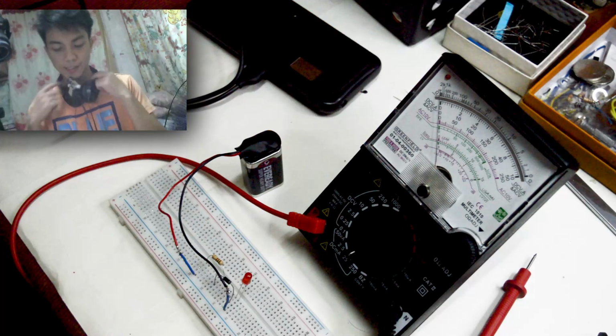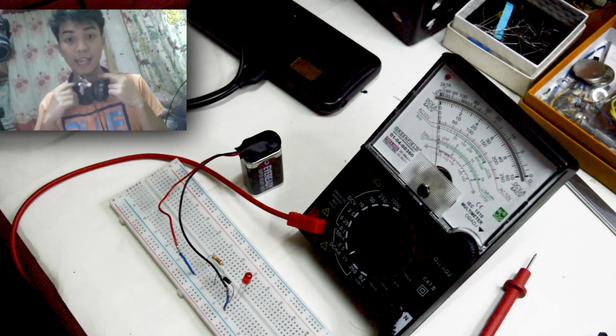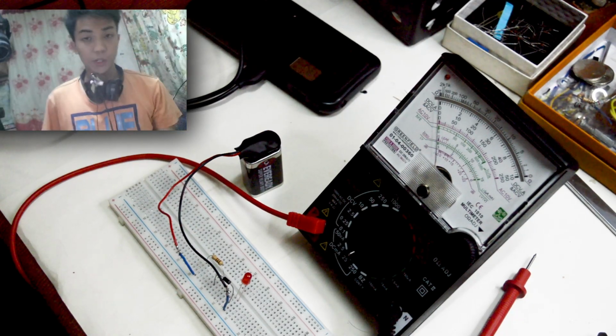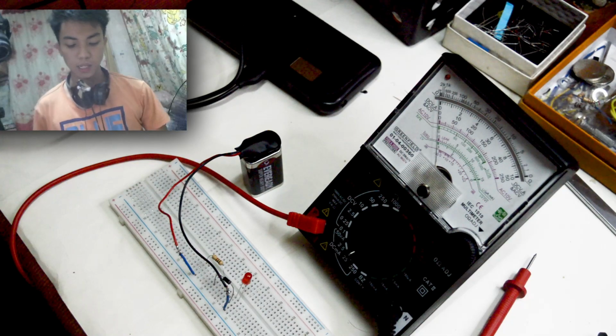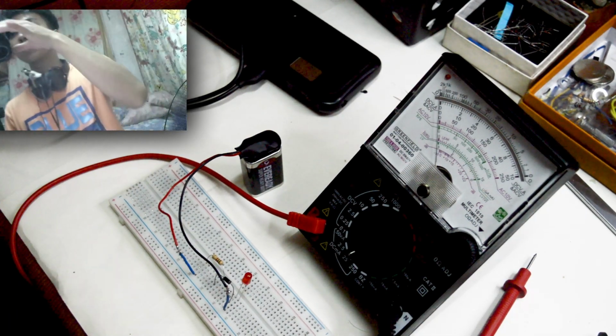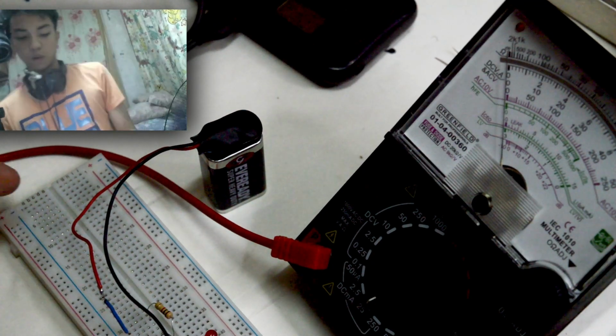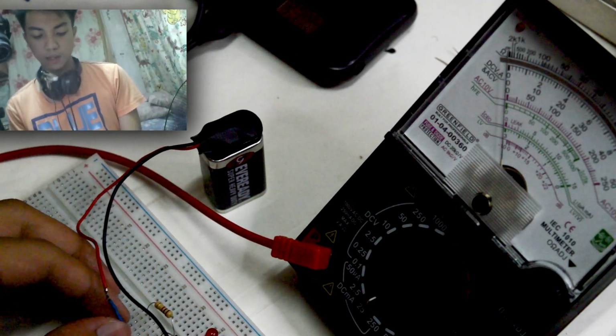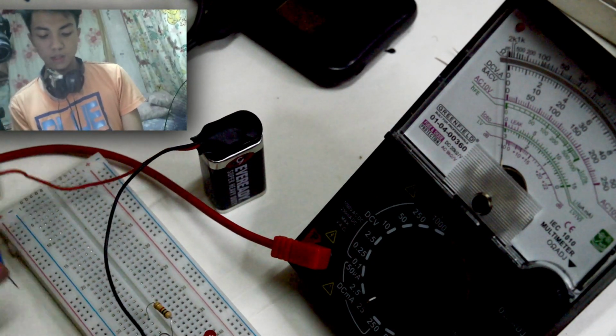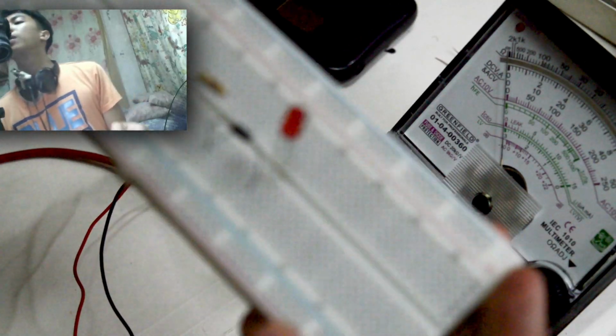Now, final and last, we will measure the current. So this setup is a bit different from the previous one. So, let me remove this first. Here is my setup for finding the current.